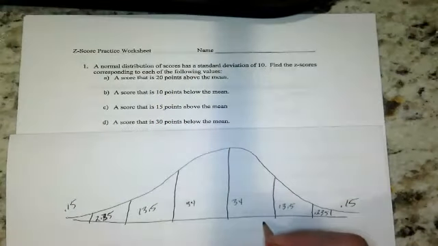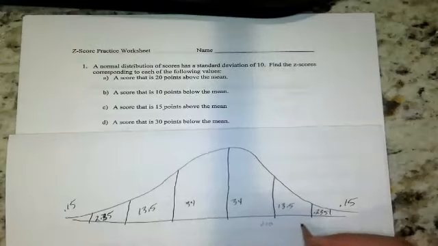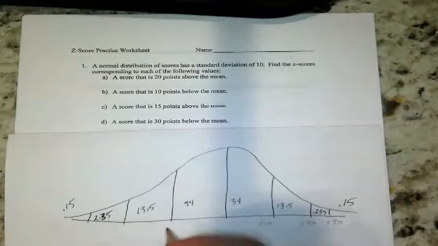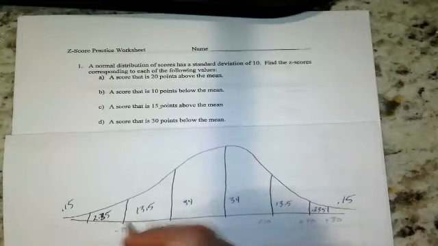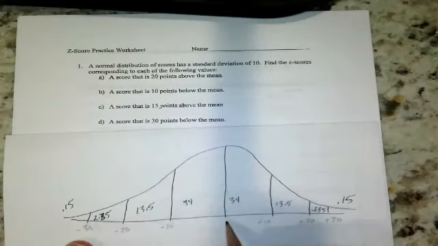So this distance is plus 10. This would be plus 20. This would be plus 30. It doesn't matter what the mean is. This is just the numbers we have. This would be minus 10. This would be minus 20. And this would be minus 30 from the mean. Whatever the mean is, it doesn't matter on this.